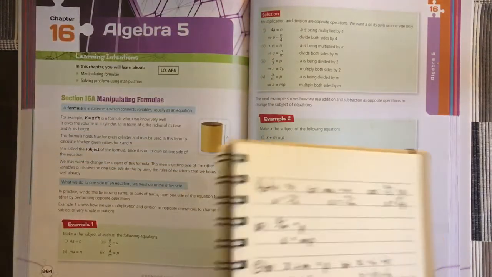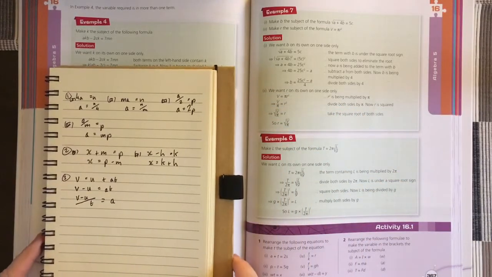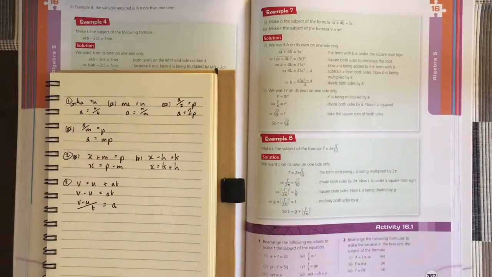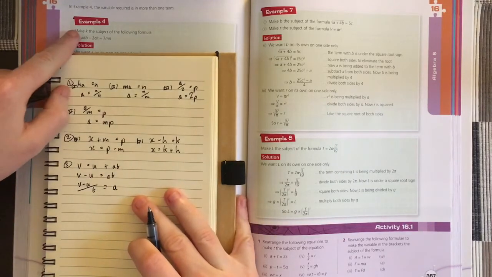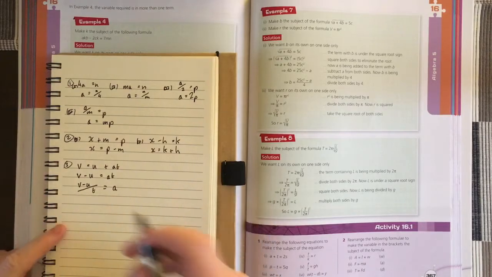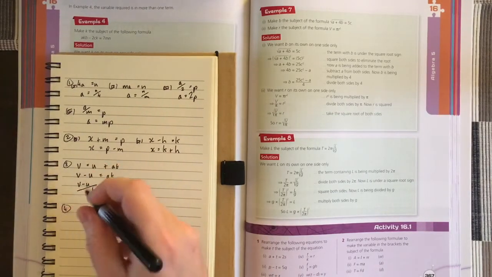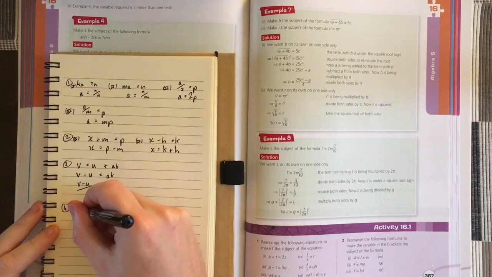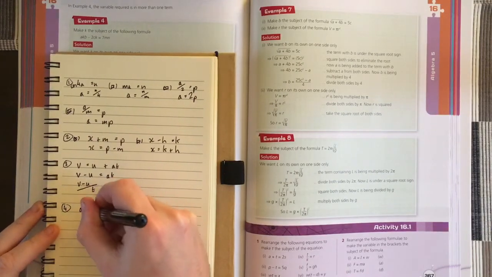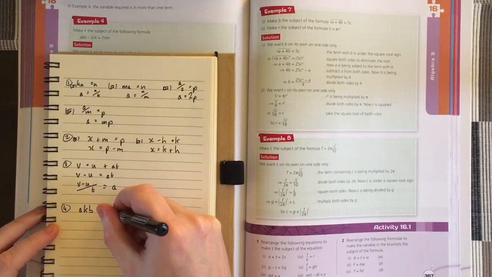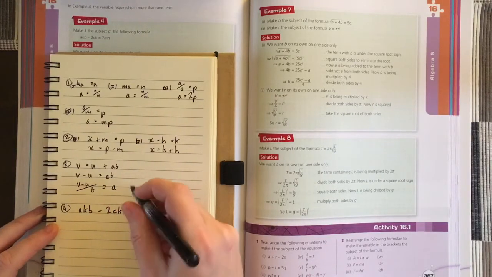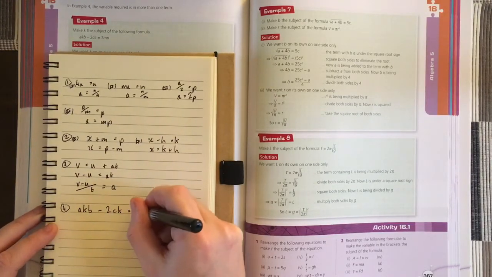Okay, so they're straightforward enough. They're like ones that I did on the other video. So some of the remaining ones might get a little bit trickier. So example 4 here, I'm just going to test our algebra a little bit more maybe. So make k the subject of this formula. So akb minus 2ck is equal to 7mn.